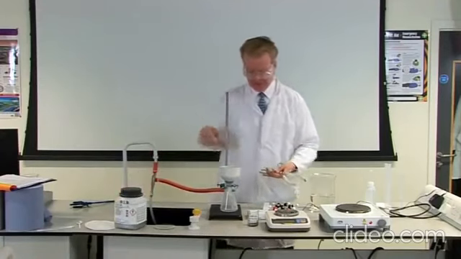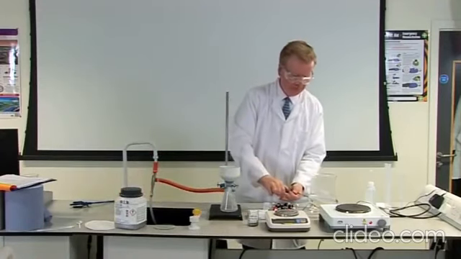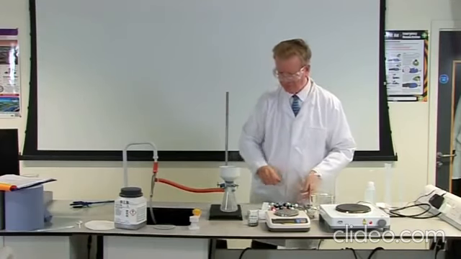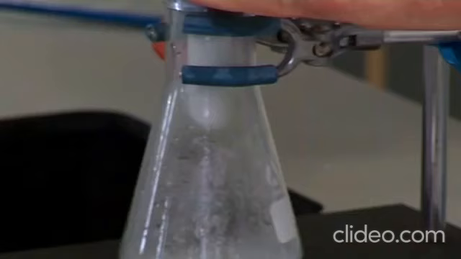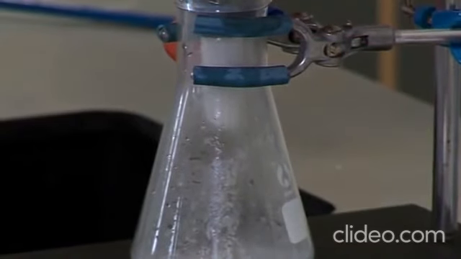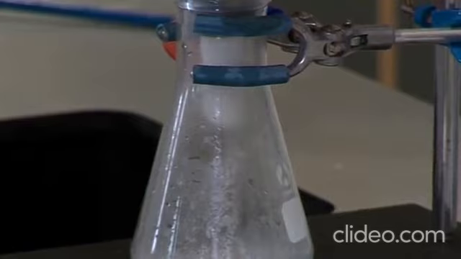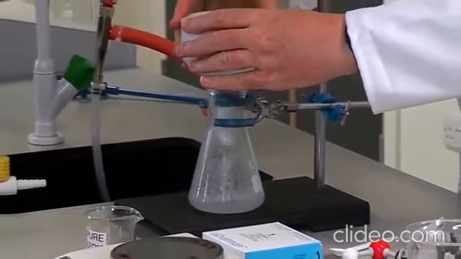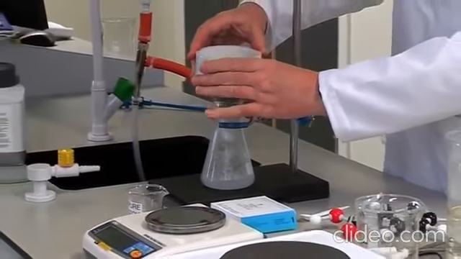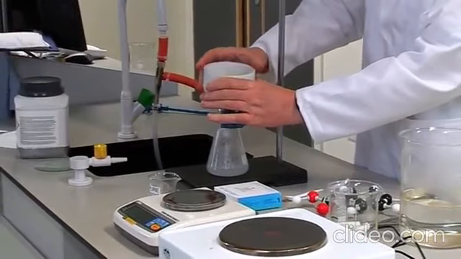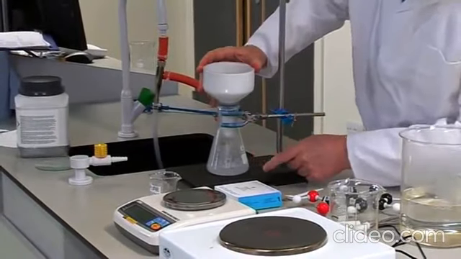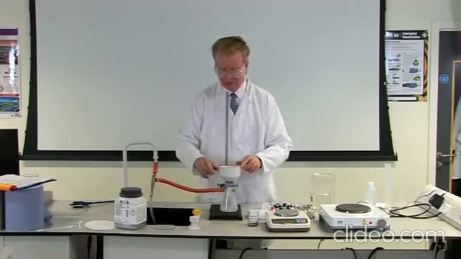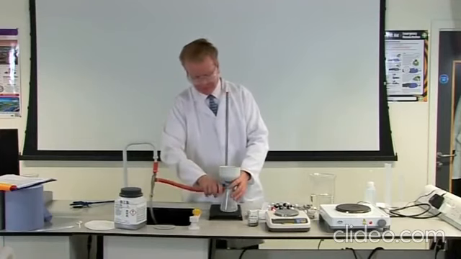The hot, almost saturated solution is now filtered in order to remove any insoluble impurities. This filtration must be done quickly to prevent crystallization during the filtration process. Note the impurities that are left behind on the filter paper.